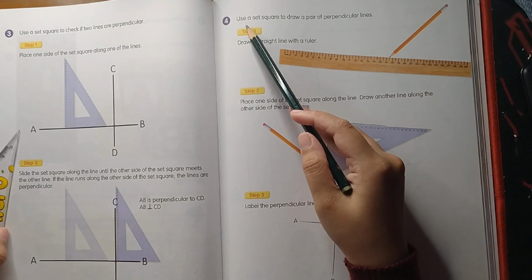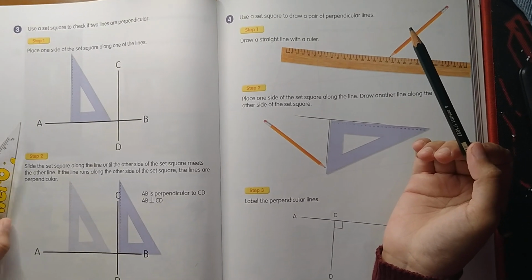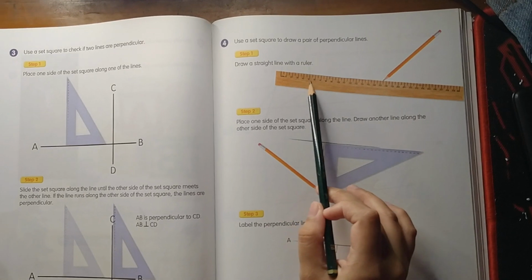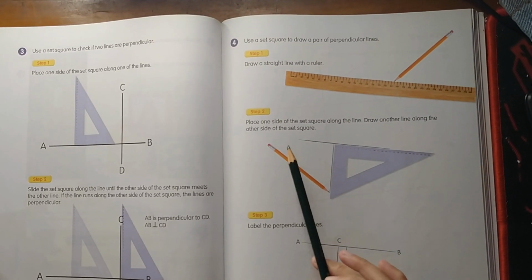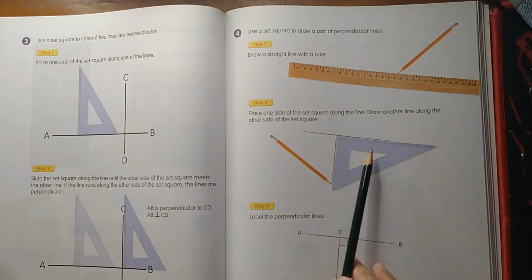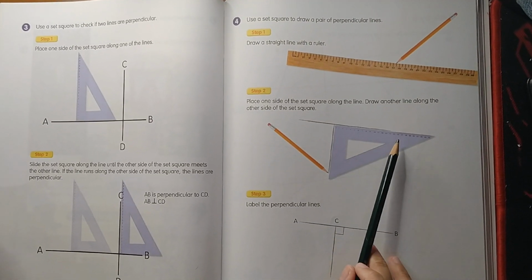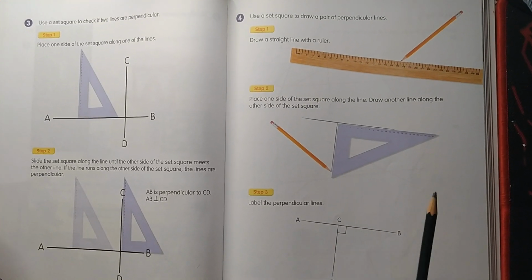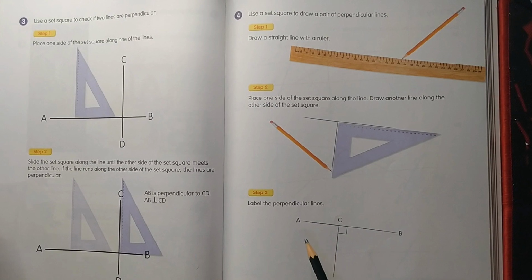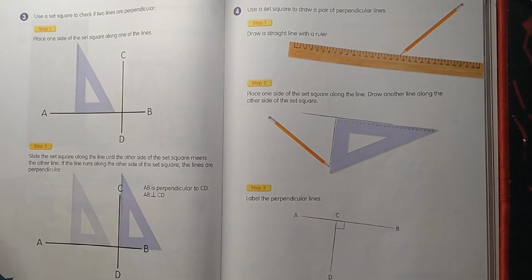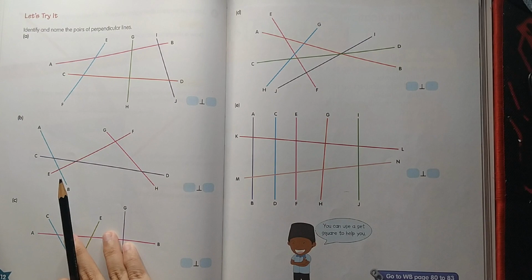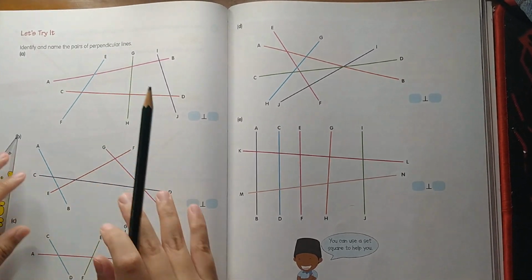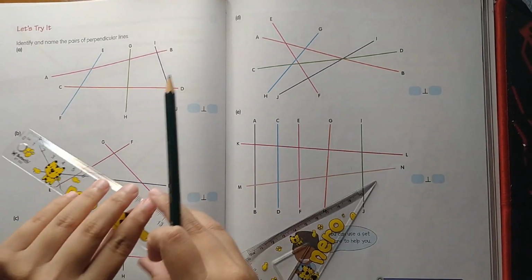Okay, now use a set square to draw a pair of perpendicular lines. You can draw a straight line with a ruler like this. Then place one side of the set square along the line. Draw another line along the other side of the set square like this. Then label the perpendicular lines. Okay, next, let's try it. Identify and name the pairs of perpendicular lines. Let's see.